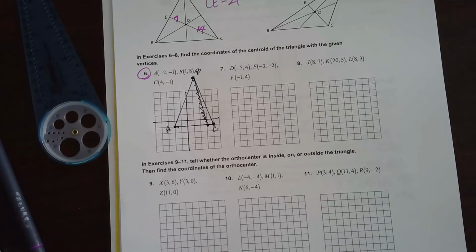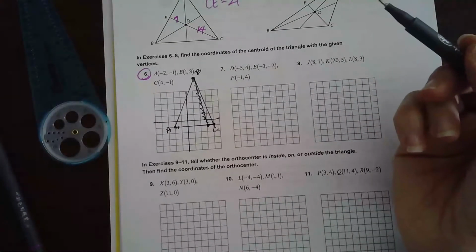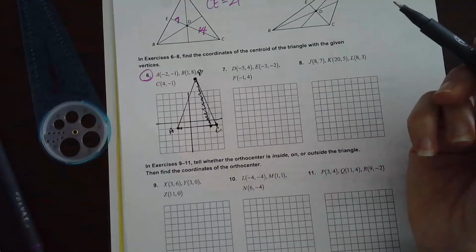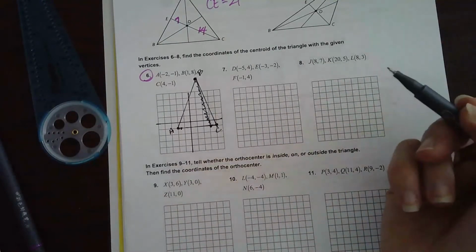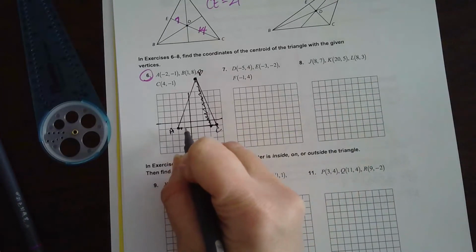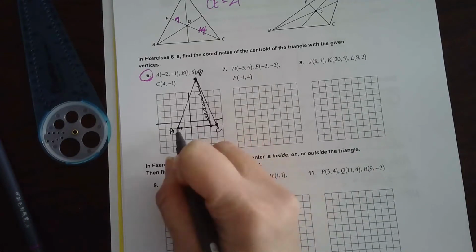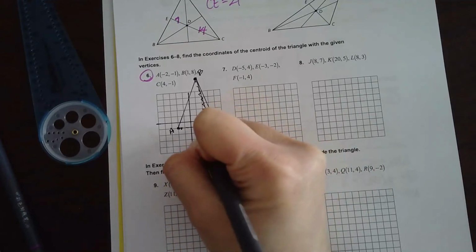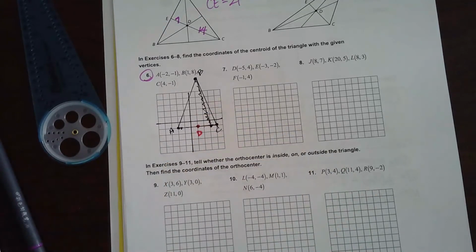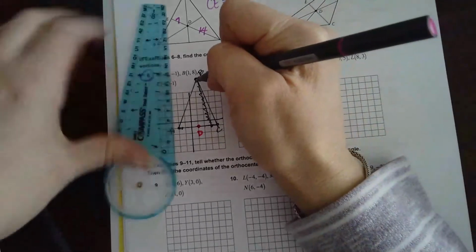centroid. In order for us to do this algebraically, we need to find the midpoints of 2 line segments. Probably the easiest one to find is of A to C. If you graphed it correctly, 1, 2, 3, 4, 5, 6. So the midpoint would be right here. I'm going to call it D, just because we used A, B, and C already. All right, so next, let's go ahead and draw in our median.